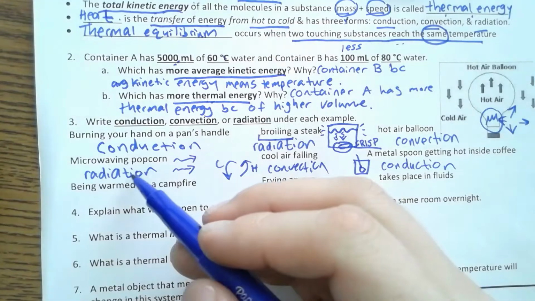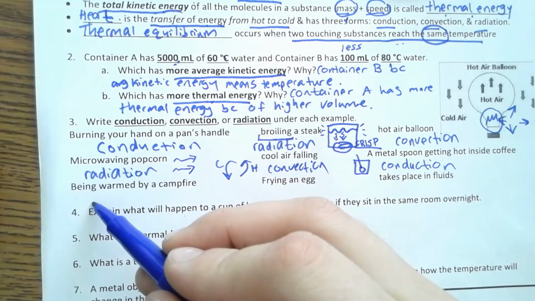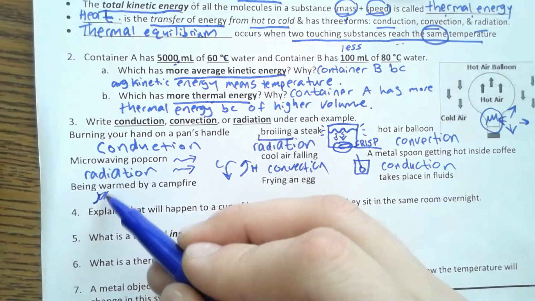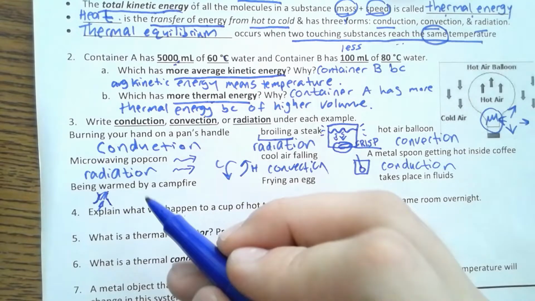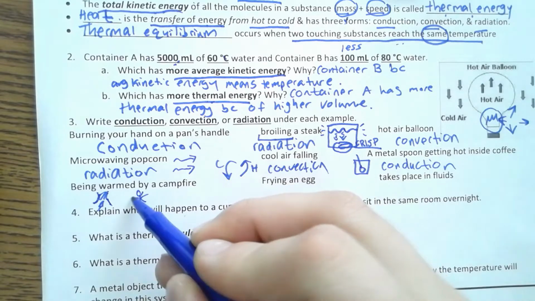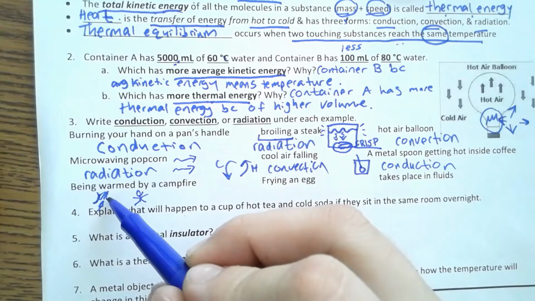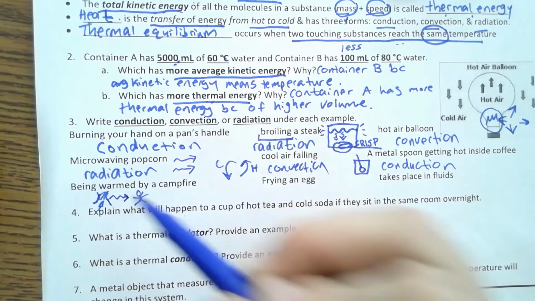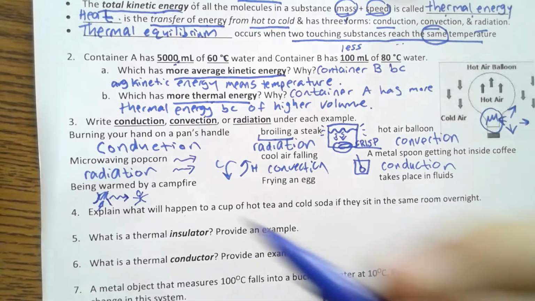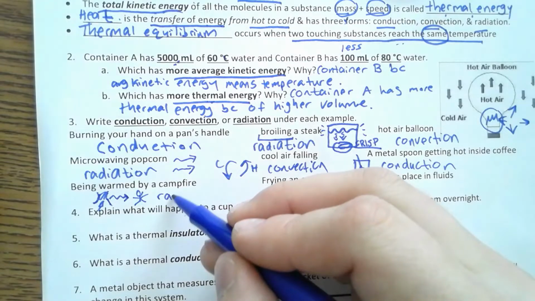Being warmed by the campfire. So ignore my ugly drawing, but if I have a campfire and I'm over here, the heat is traveling through space and warming me up. This is an example of radiation.